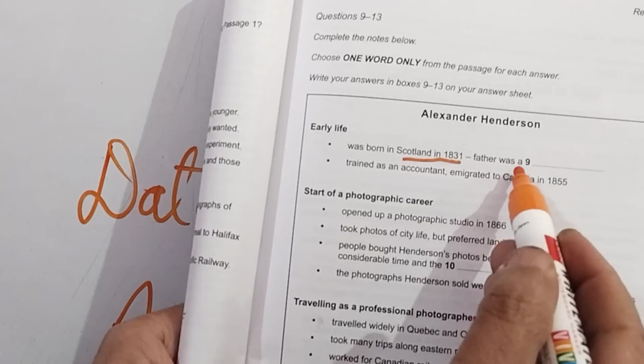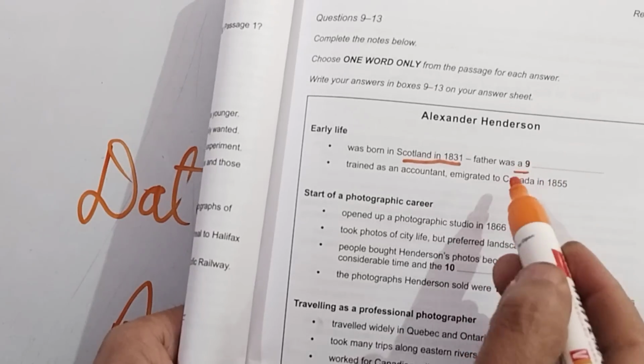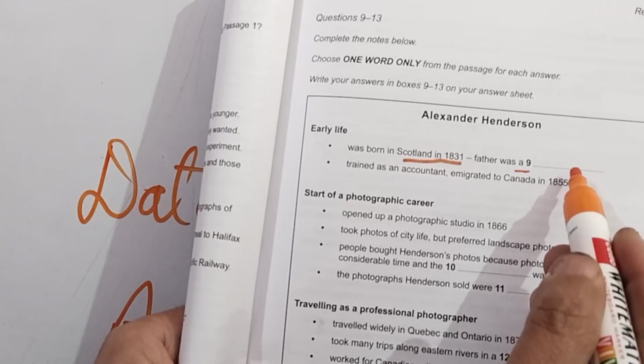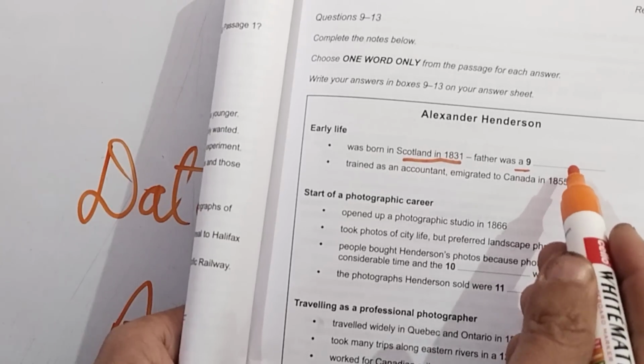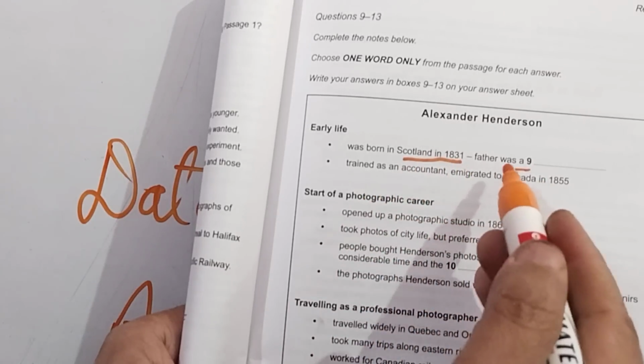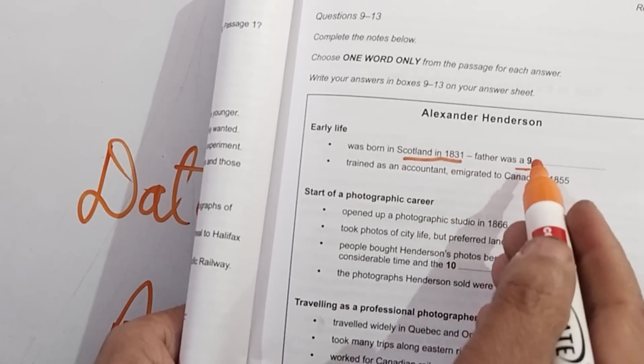And the father was a dash, a. So a shows that our word here will be singular, and it would be a noun. This is question number 9 in the passage, and the answer can be found.